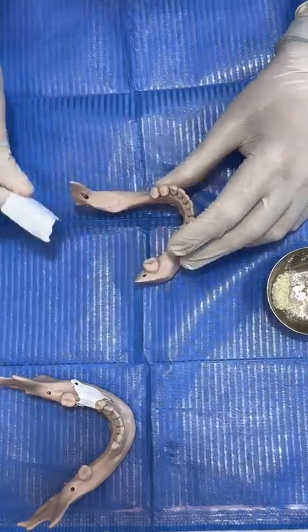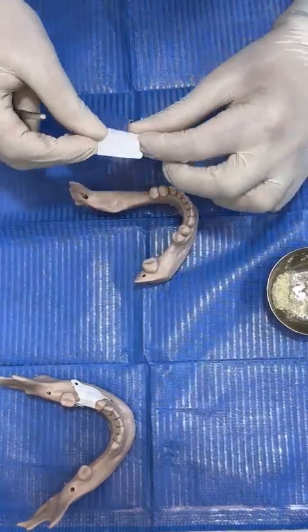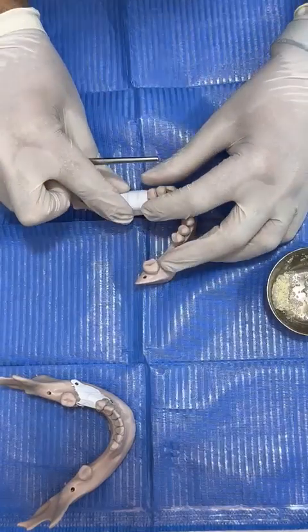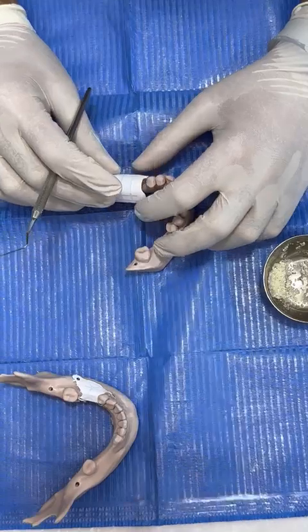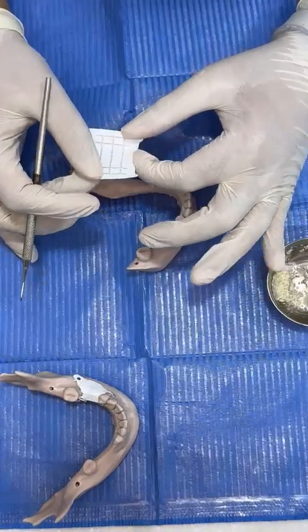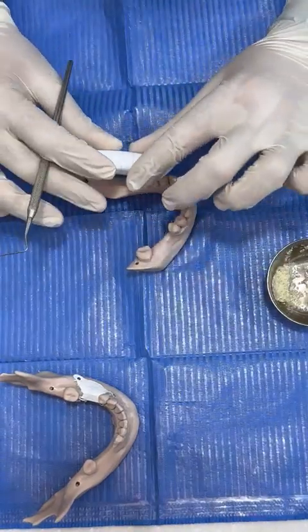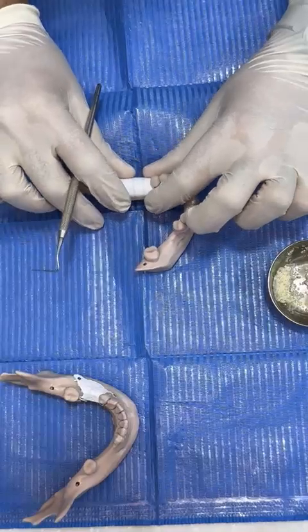So I'm going to use this membrane. If you see, this membrane is especially designed for this situation. It's already trimmed from this side towards the tooth, and you shouldn't use the membrane the other way. You should use it with the perforated part, and the rough part is towards the soft tissue.